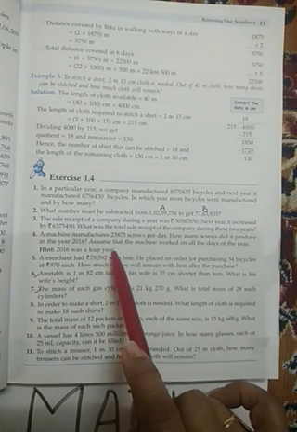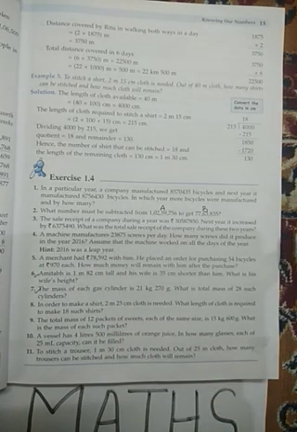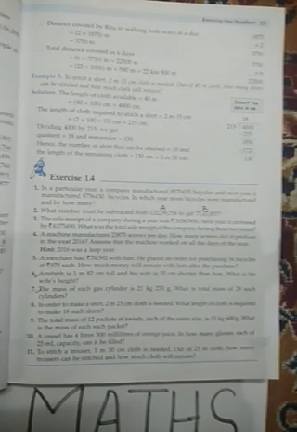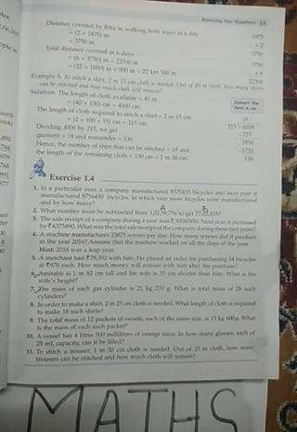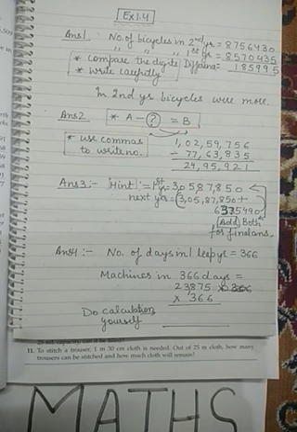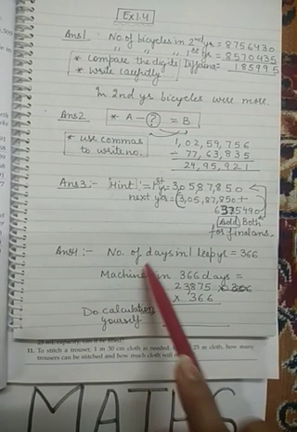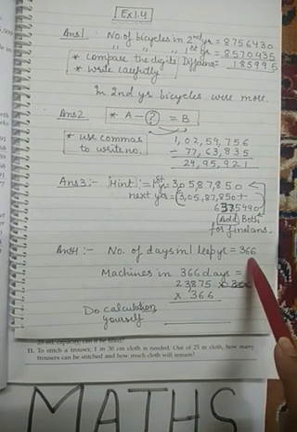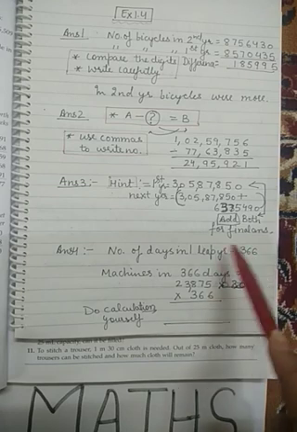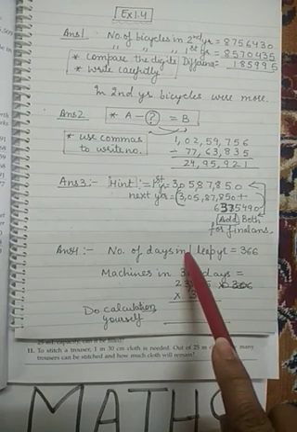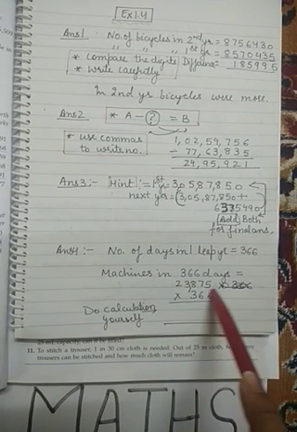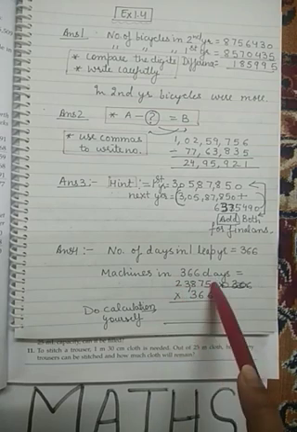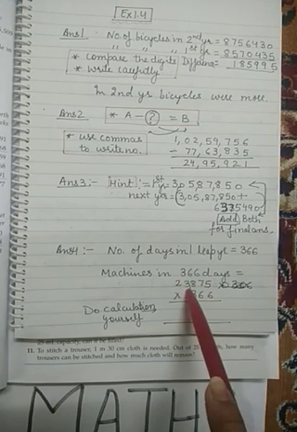Now let us see what steps are to be written in this case. Look at answer number 4. Number of days in one leap year. First you will write down the relation. In 1 day, the number of screws made were these many. I have put commas here. Yes, commas are mentioned here.